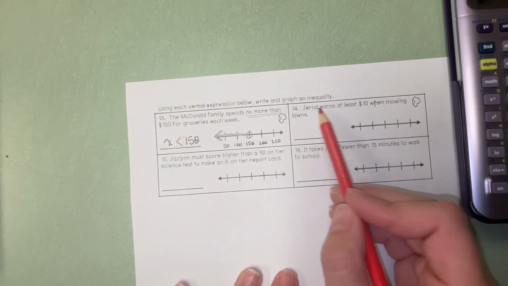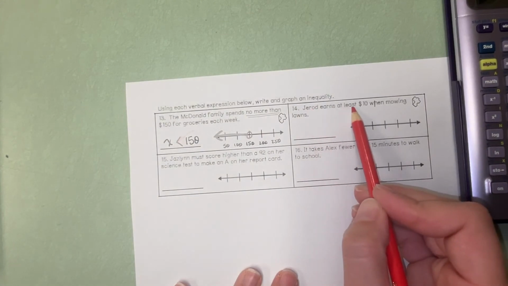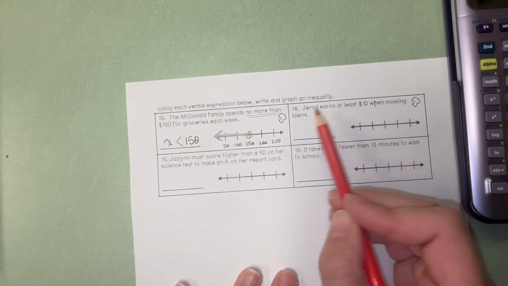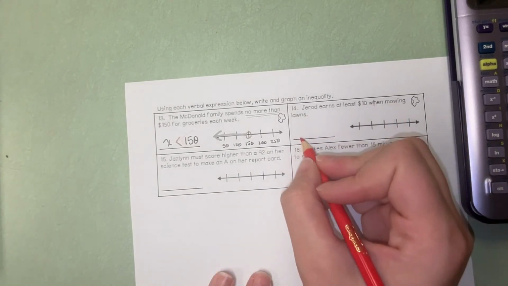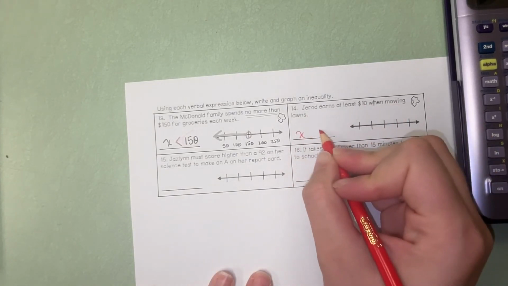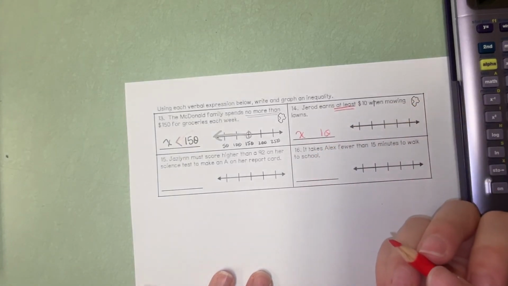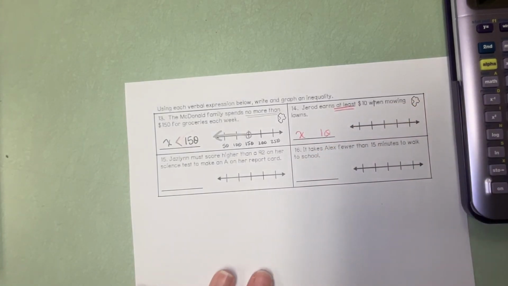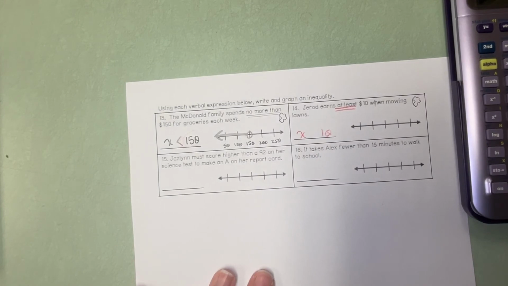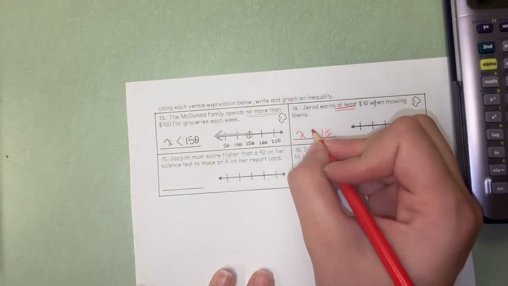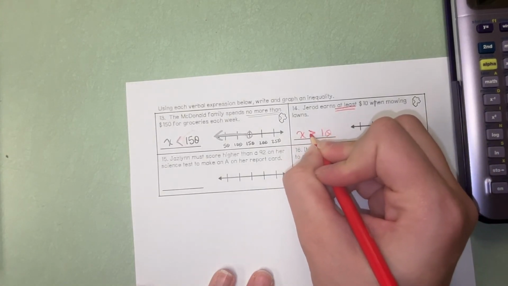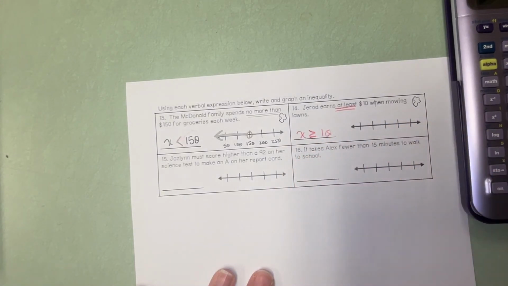Jared earns at least $10 when mowing lawns. So I'm going to put x and I'm going to put 10. If it says at least, that means he has potential to make more than $10, but he can definitely make $10. So that's where I'm going to have the greater than or equal to.